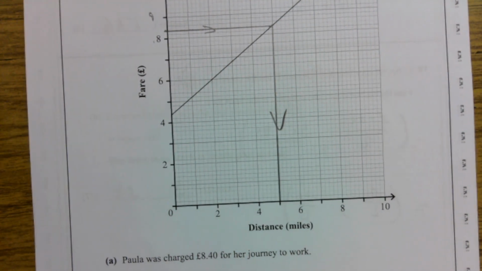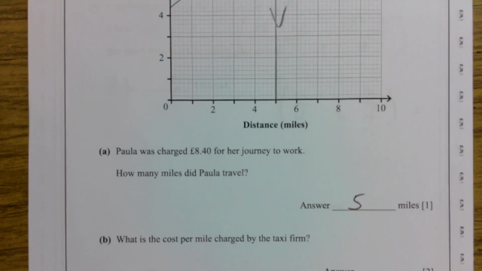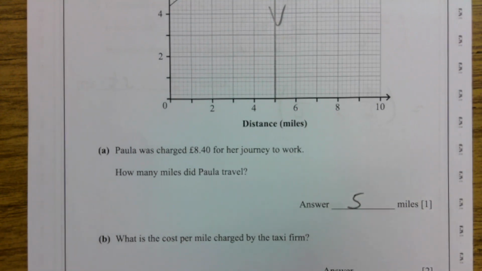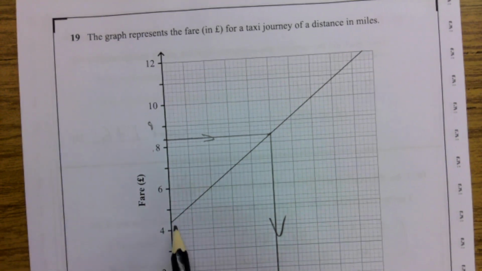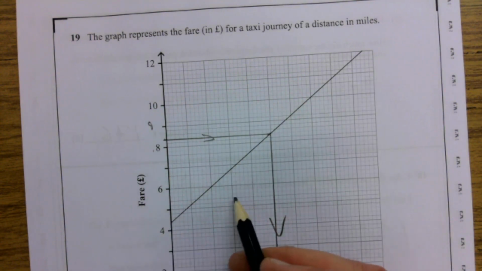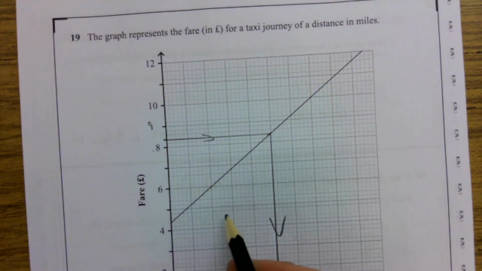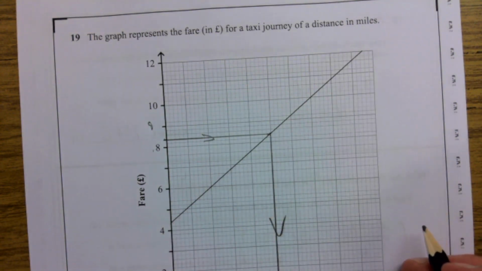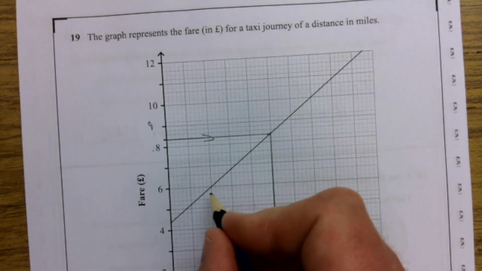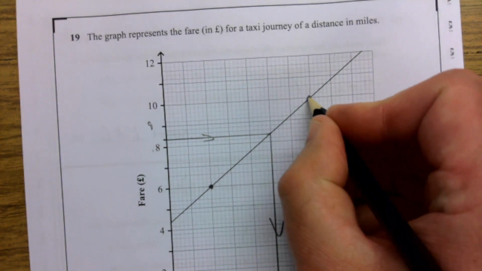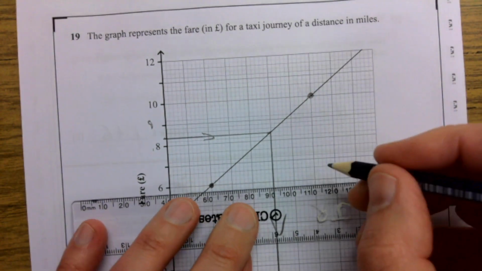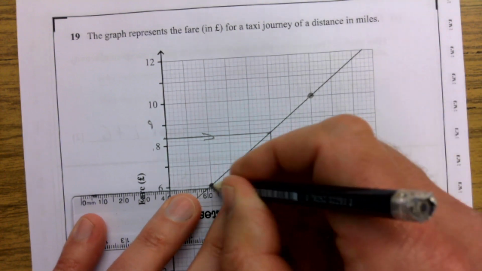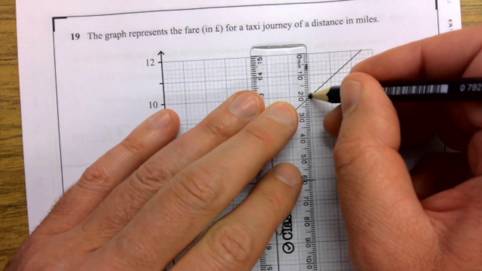What is the cost per mile charged by the taxi firm? Well, it looks like it's £4.50 to go from there to there. So we need to work out the cost per mile. So how much is it going up whenever we're going across? Let me see if I can find 2 decent spots here. There's other ways of doing this, but effectively you want to know the charge per mile. This is just one way of doing it. You can just work out the cost per mile if you want.